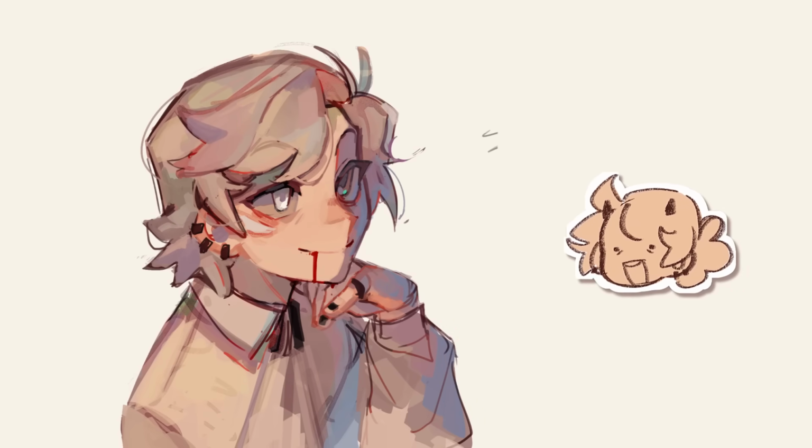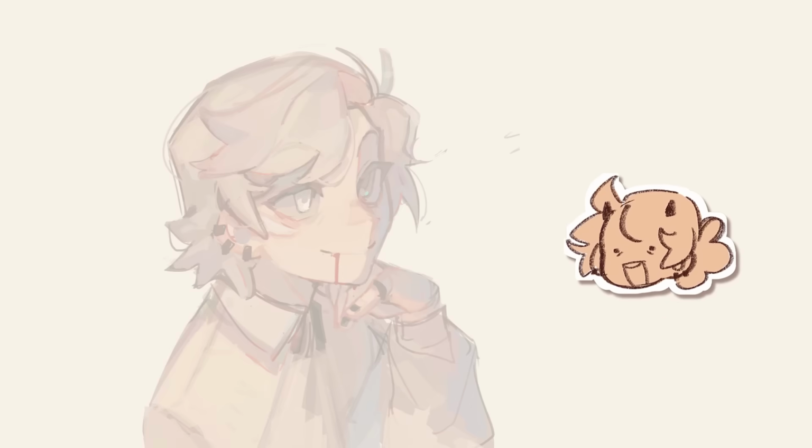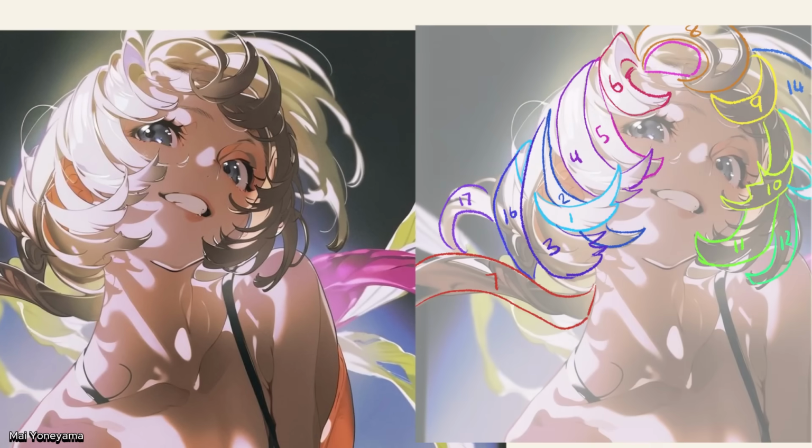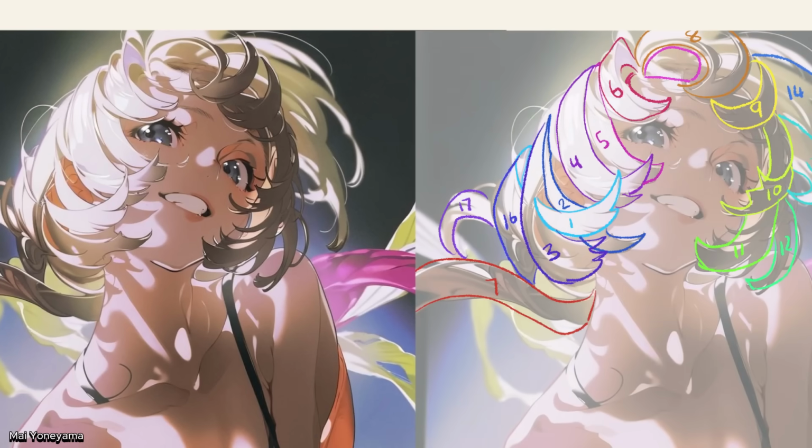For example, can you spot the hair sections in my character over here? If you can't, they are here, here, and here. See, my style is very simple, so I have simplified these hair sections into bigger clumps. But you can also have larger hair sections, which will give you more stylization like this.